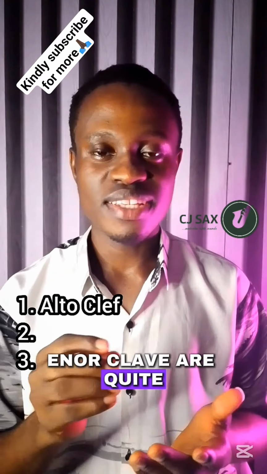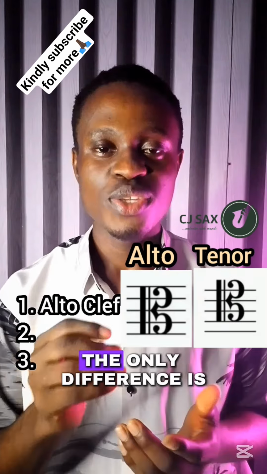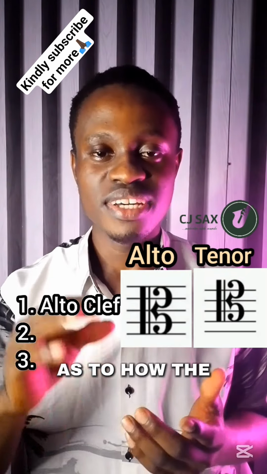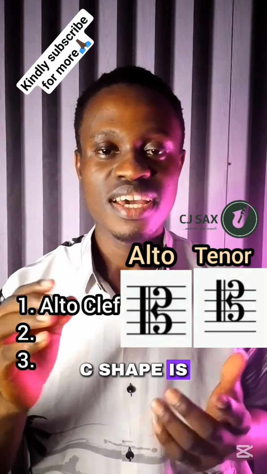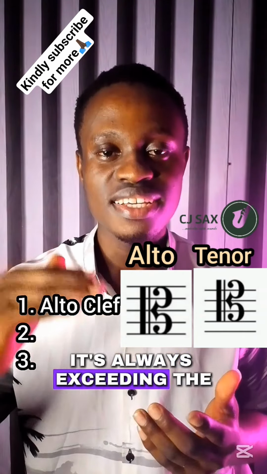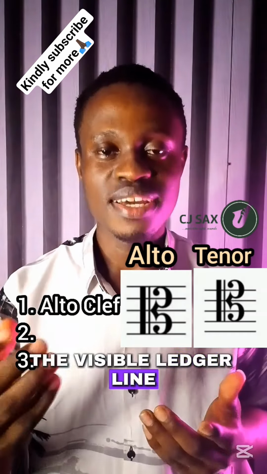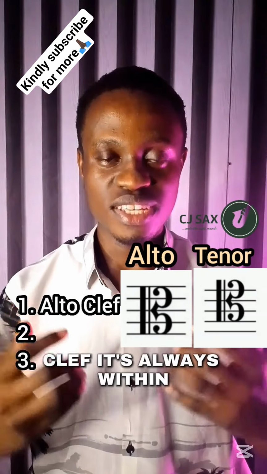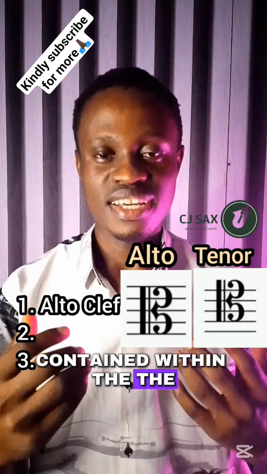Alto clef. Both the alto clef and the tenor clef are quite similar because they have the same symbol. The only difference is how the first part of the C shape is written. On the tenor clef, you always see it above, exceeding the visible ledger line, while on the alto clef, it's always contained within the ledger lines.